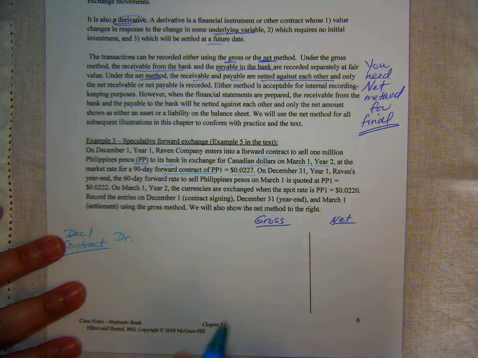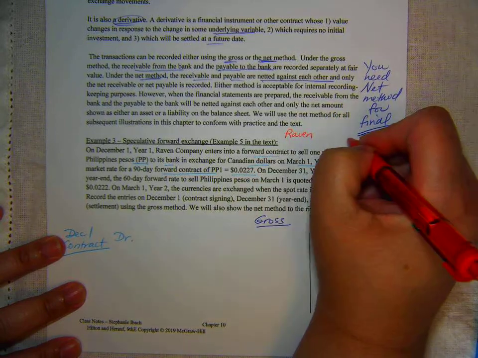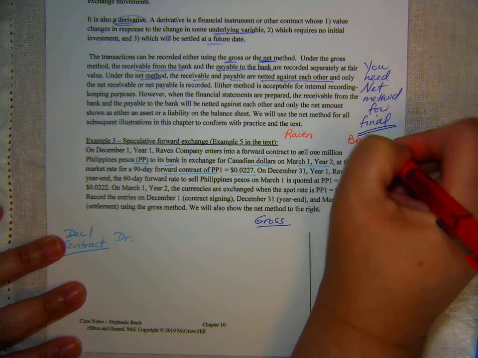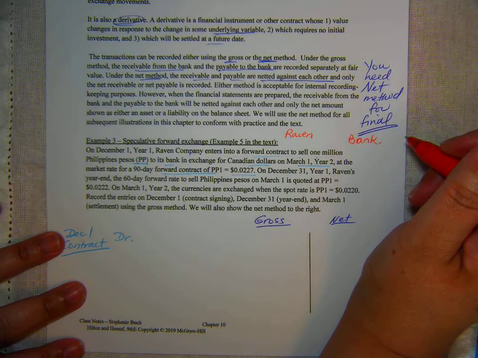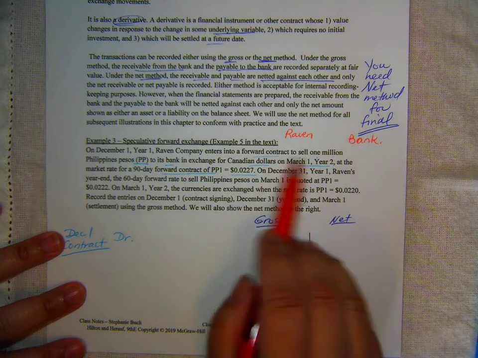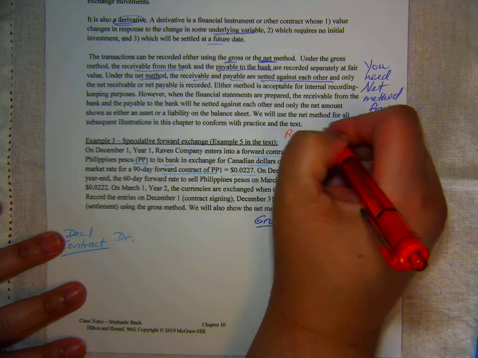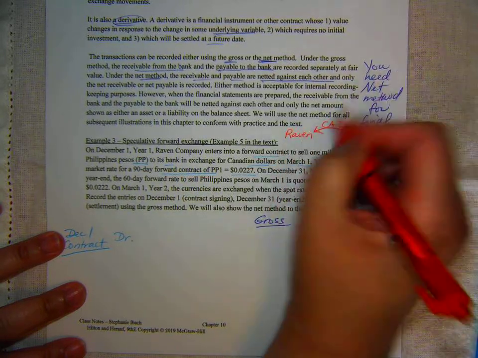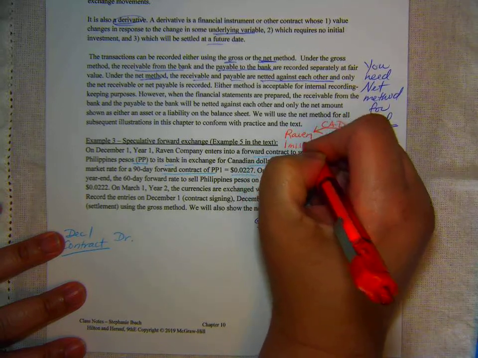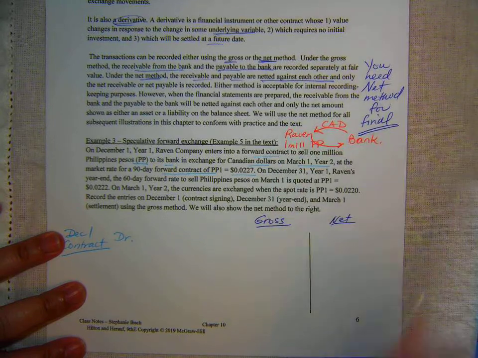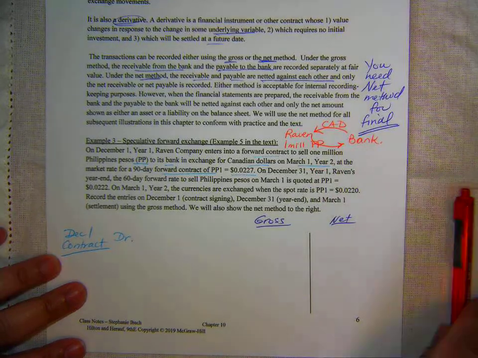So what's happening is Raven is here and we've got the bank. Who is getting the Canadian dollars? They're going to sell pesos in exchange for Canadian dollars. So they're getting Canadian dollars and they're giving 1 million Filipino pesos. Okay, so just so you can see how that's happening.